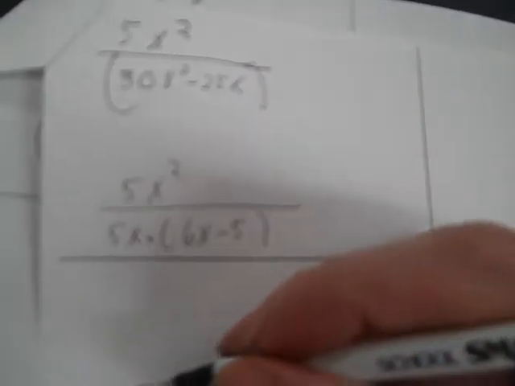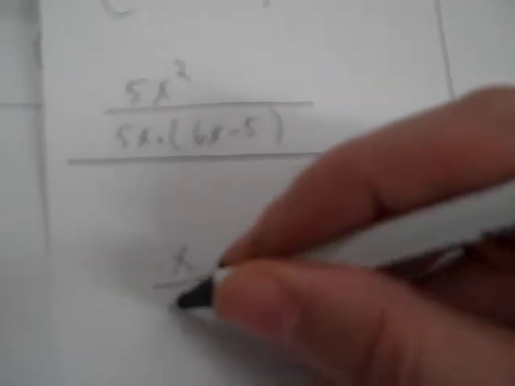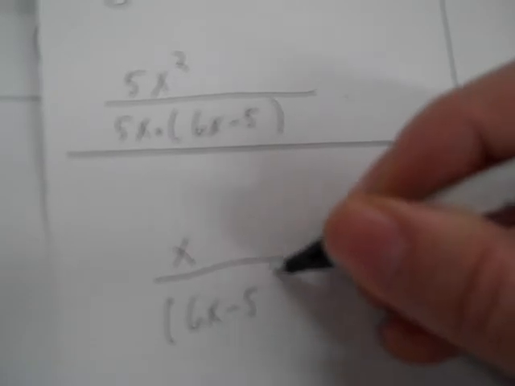Okay, outside factors. I have 5x squared over 5x. The 5's can cancel. These cannot just cancel. You need to get rid of that, and then minus a 1, x to the first. So you're just going to have x on top. And then in parentheses, we just have the 6x minus 5. It does not cancel. There we have it.